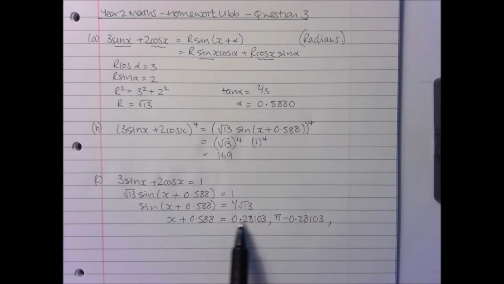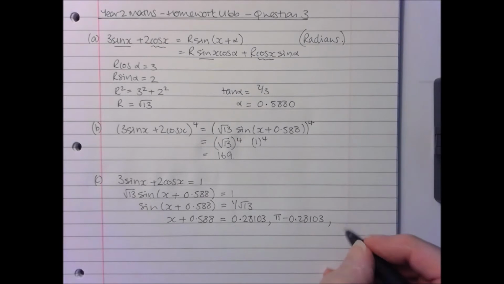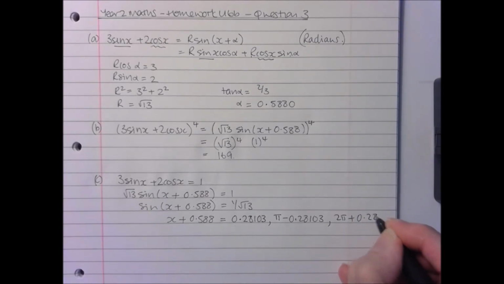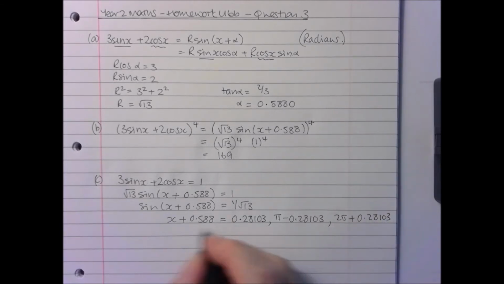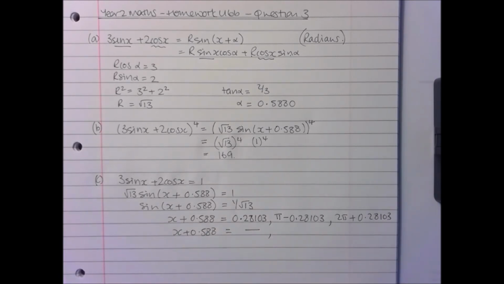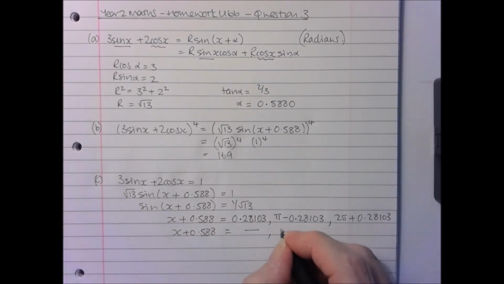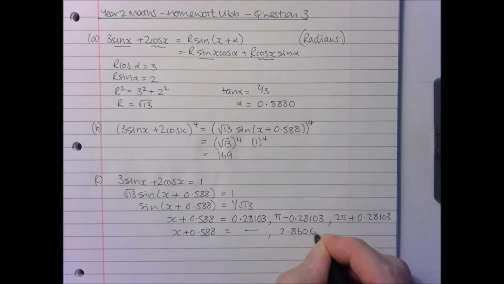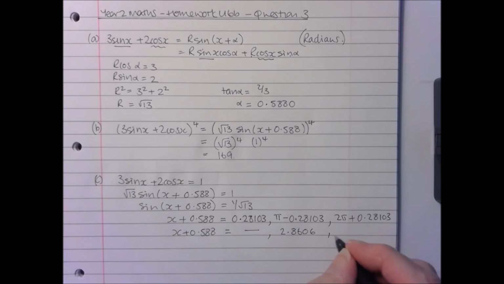So what I need to do is find a third solution to compensate for losing this one. So my third solution is going to be 2 pi plus this first one. So 2 pi plus 0.28103. So x plus 0.588 is going to be equal to, I'm going to ignore that one because I know it's not going to work, 2.8606, and the last one comes out to be 6.5642.